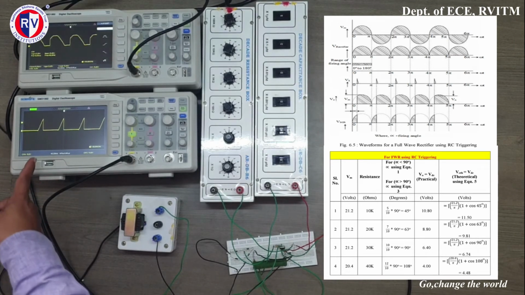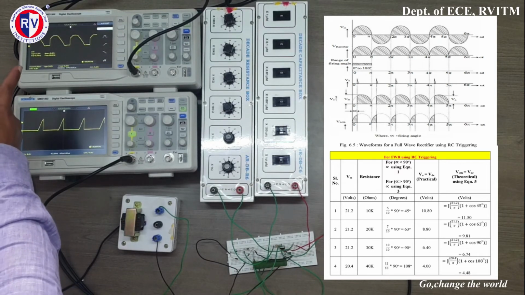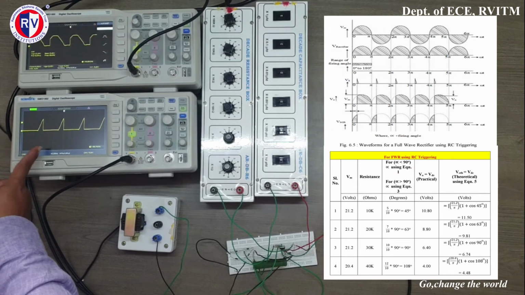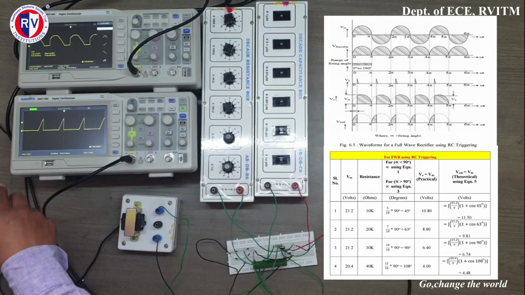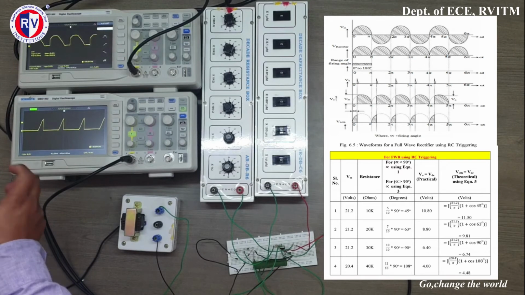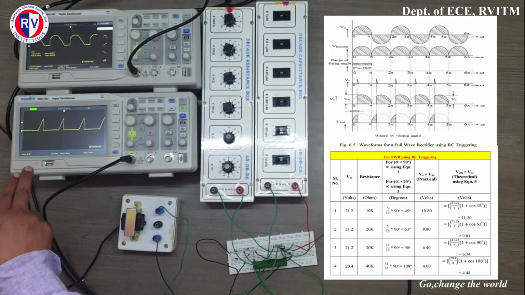So alpha, how to calculate alpha? You can see this voltage output, which is across the SCR, and that is across the load. If you see the voltage across this SCR, you can see so many deflections. Now you can see 1, 2, 3, 4, 5. Actually 5 deflections, but each deflection is 9 degrees because 4 boxes will cover the entire sine wave.